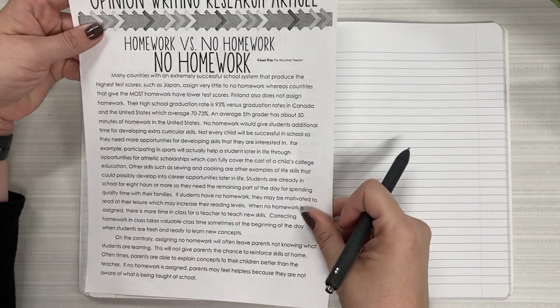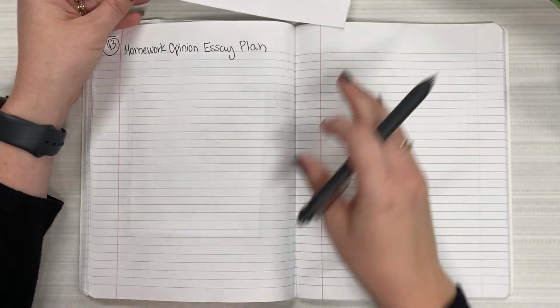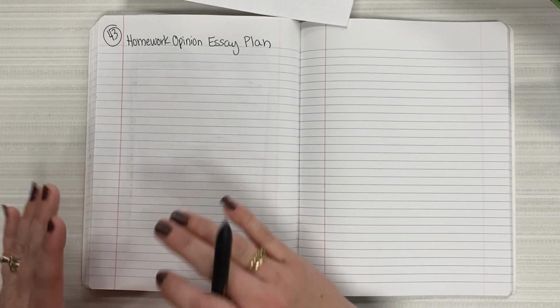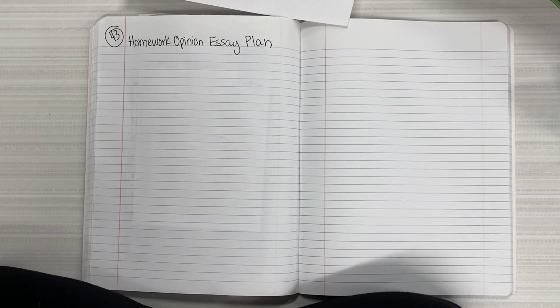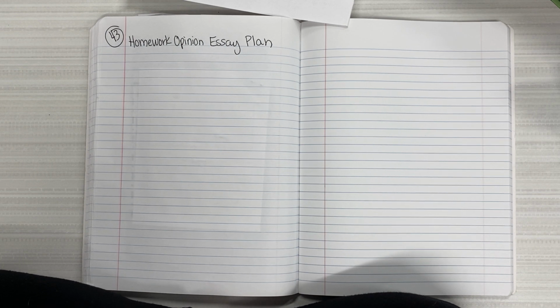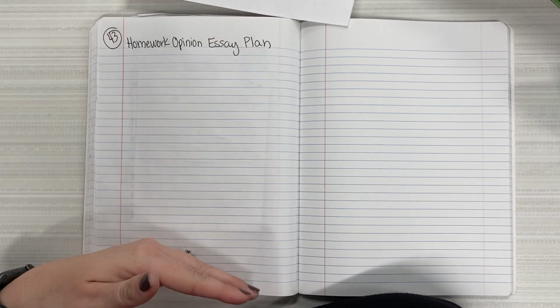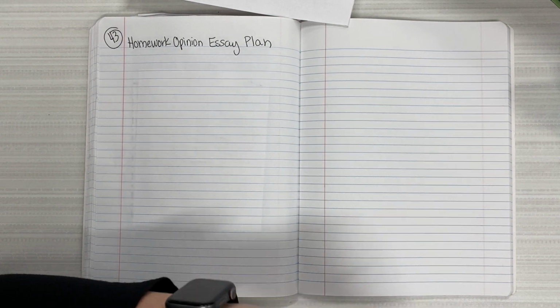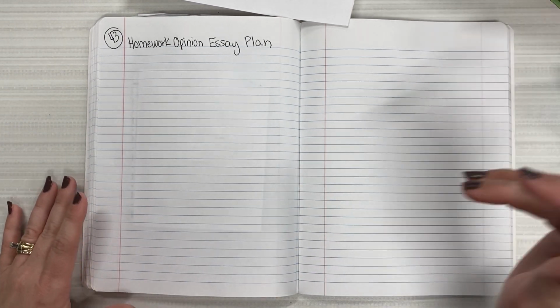So we're going to just push this to the side for just a moment, and we're going to talk about our planning sheet. Because we're not writing an essay together, we are writing based on the same topic, but because it's your personal opinion, you are going to be filling out the following information on your own. Mrs. Ling's just going to help you with your planning outline, and then you're going to fill in what you think for each of these sections.